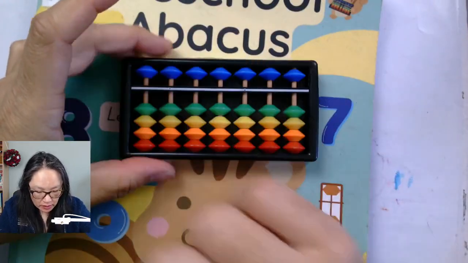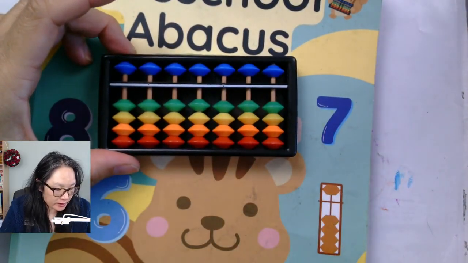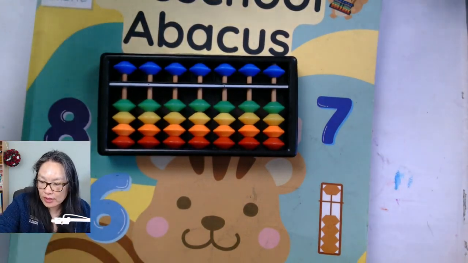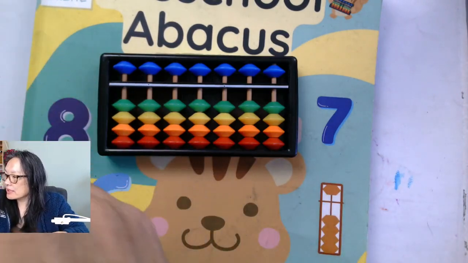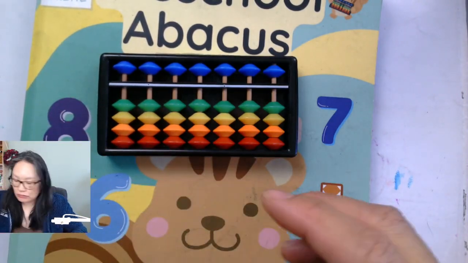What are we doing? We are going to be counting on the abacus. We have 1. And then when we look, we have 2. This is an abacus. This is a counting tool.